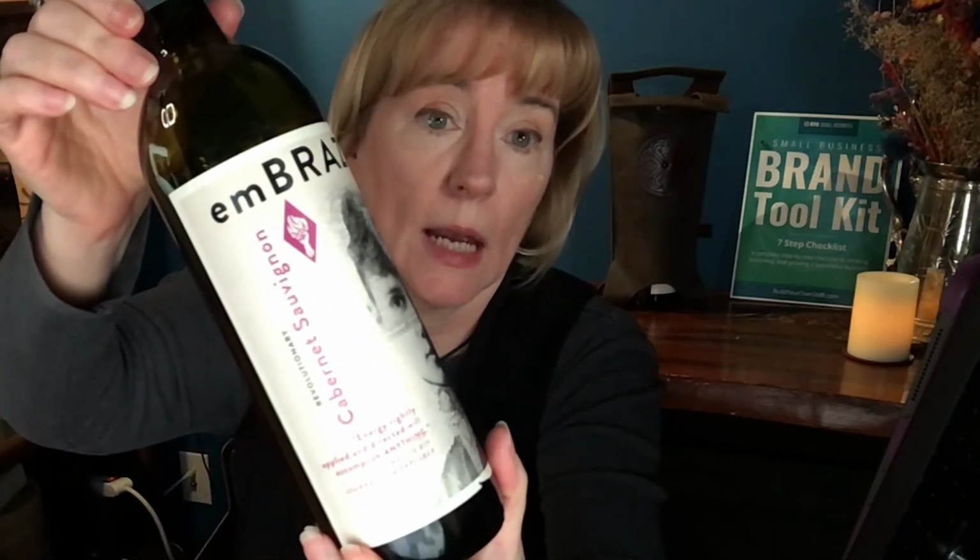It is a Cabernet Sauvignon from California, and it's a medium-bodied blend wine, and it's starting to get better over time. At first, it was a bit acidic, but it's getting better. So I want to know, have you tried this before? What do you think? And if you haven't, let me know what you're drinking tonight. I would love to know. Okay.